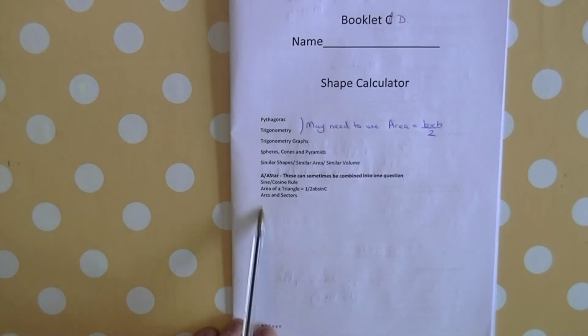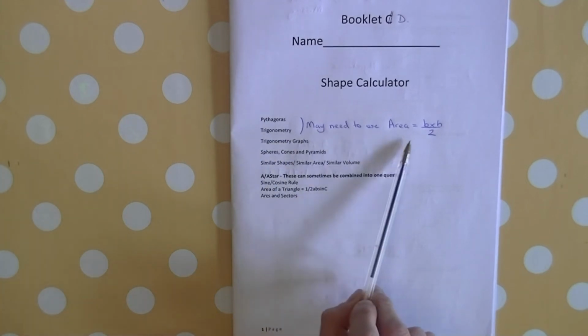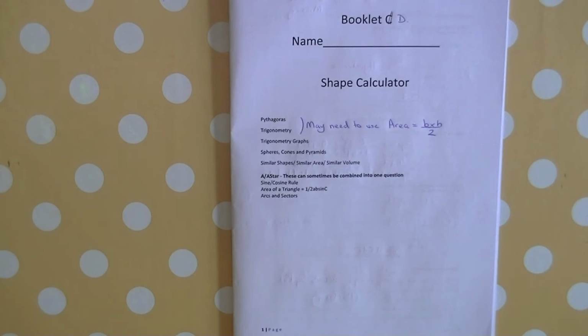I've put on the front the contents page. Just one thing I've written on mine is that in the Pythagoras and trigonometry questions, if there's any link to area of a triangle, because we're looking at right angle triangles, you would use base times height divided by 2. Possibly you need to work out the base or the height using your Pythagoras or your trigonometry. And there's an example of both those in there.